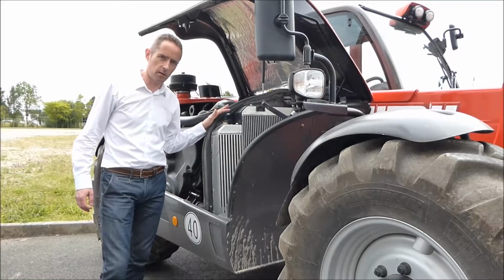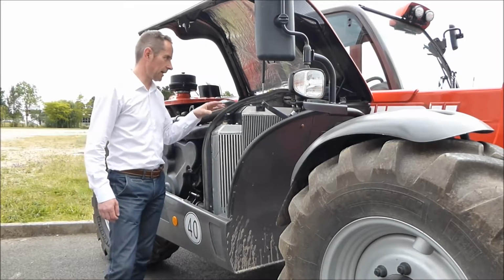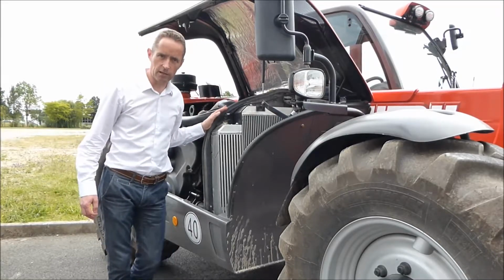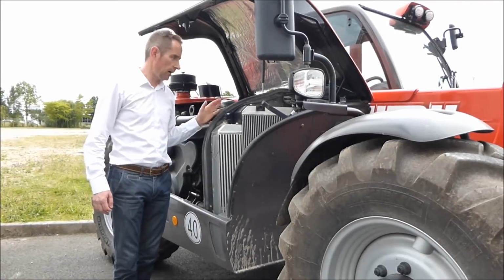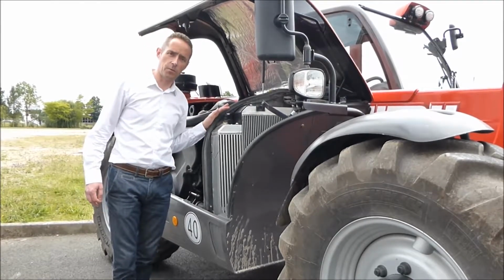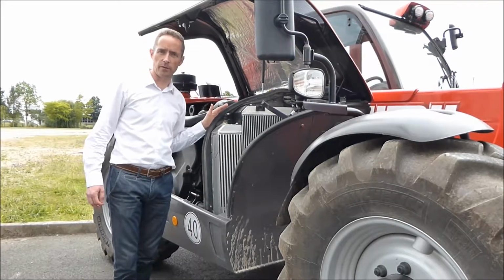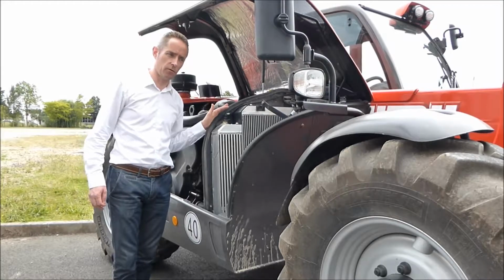And we've also got on these machines the variable speed fan, so it'll take into account different sensors that are on the machine. The oil temperature, the water temperature, the outside air temperature, and it will regulate the fan speed accordingly, so that we're using a minimum of power but at the same time getting the optimum cooling performance.